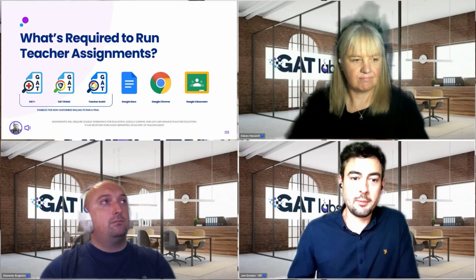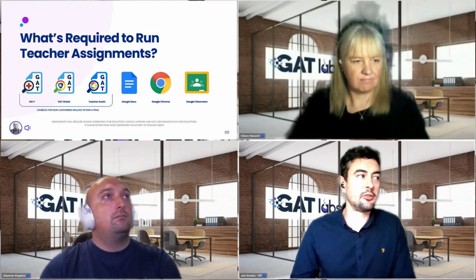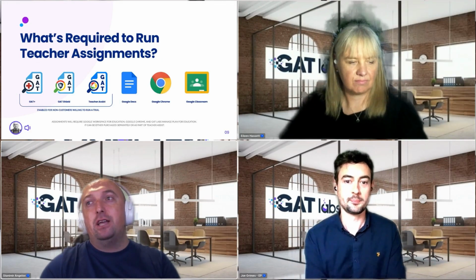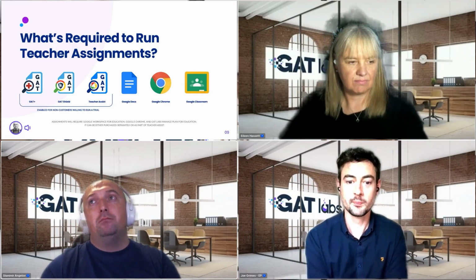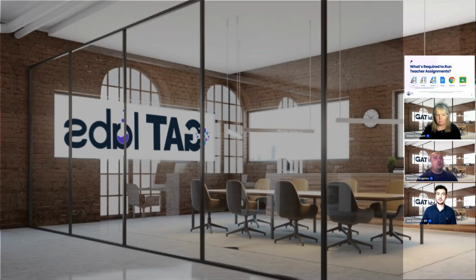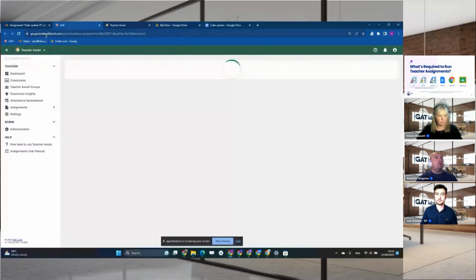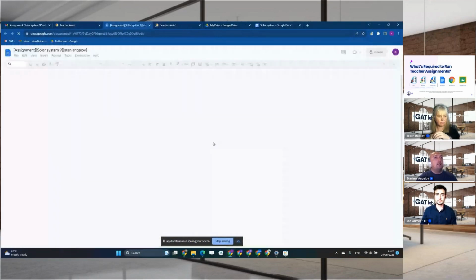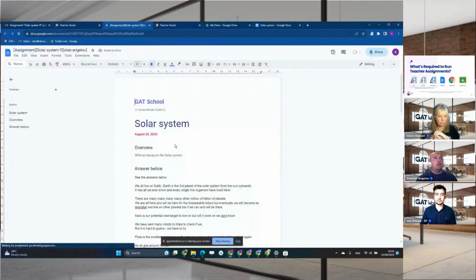Can you pull up the assignment there as well, Stan, or show what the student did? Absolutely, I can show this. If I go again to the assignment, I can see the report, and I can open the document itself. On the top here, I can open the assignment and see what has been written on the assignment itself.